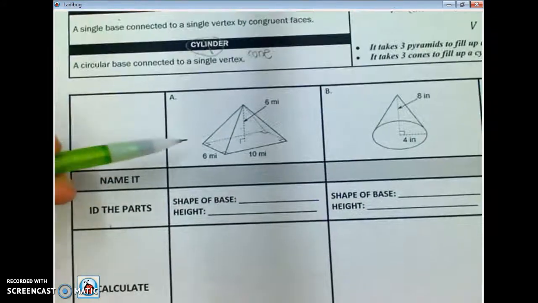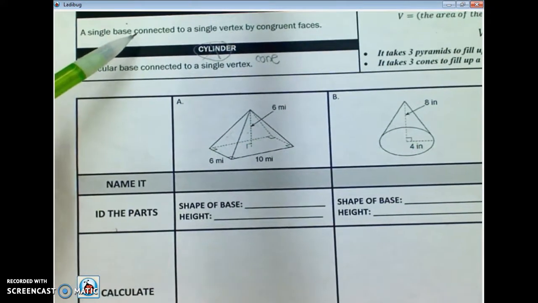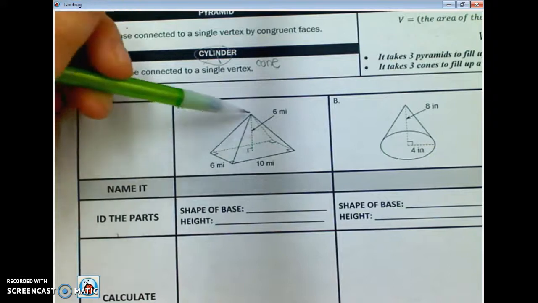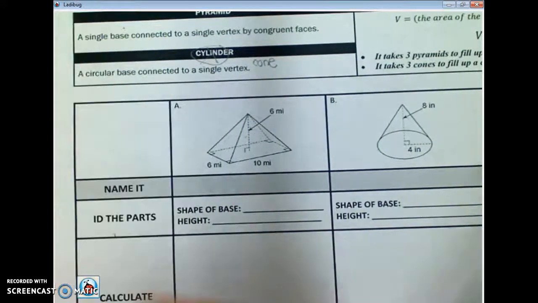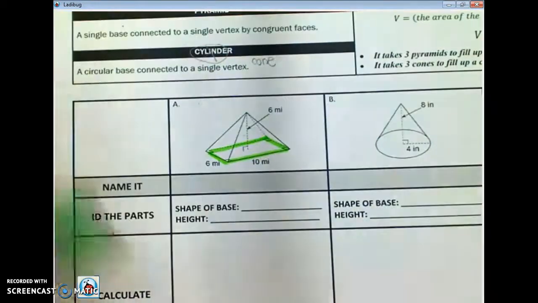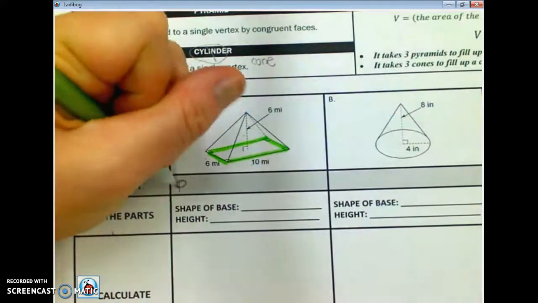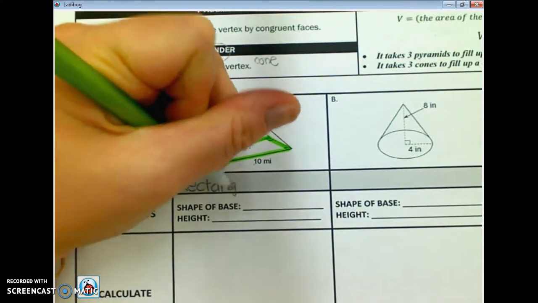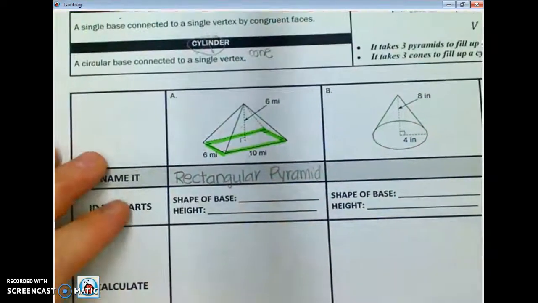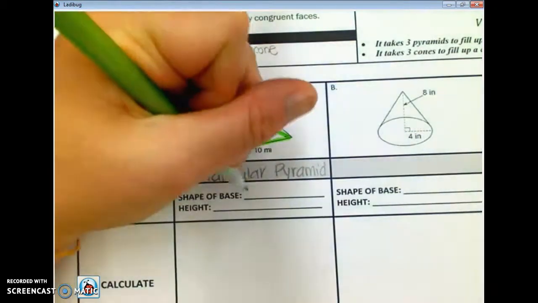Taking a look at the first shape, remember that for both prisms and pyramids, we name them by the shape of their base. We can see this is a pyramid because we have triangles all around, coming to a point. So we'll take a look at the base, and I highlighted it in green in the other video. We'll do the same thing here. 6 and 10, those aren't the same, so that means it's a rectangle. So this is a rectangular pyramid. If you said rectangle pyramid, I'm fine with that. They just add fancy endings sometimes. So the shape of my base is a rectangle.